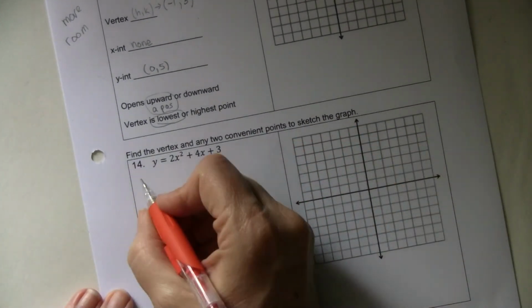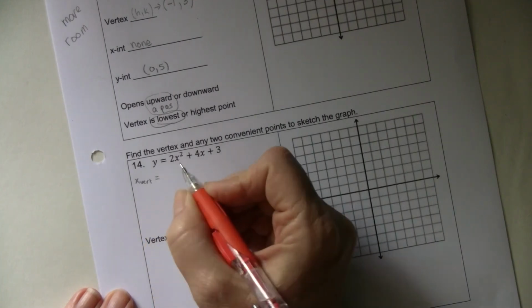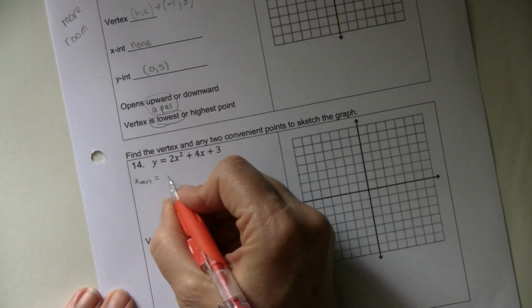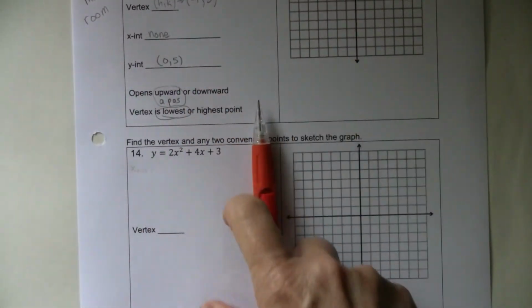So how you get the vertex is given by, oh my gosh, am I running out of time? Oh my gosh, I have class right now. I'm going to have to do this problem in the next video. Sorry.